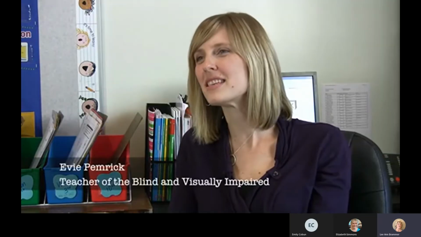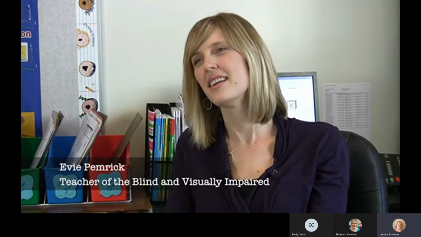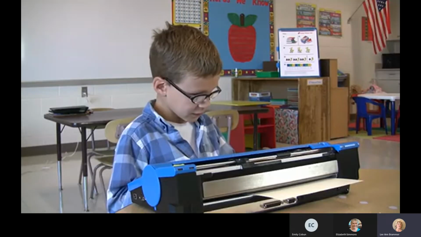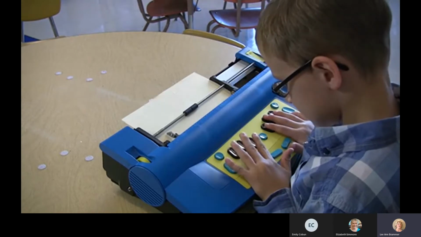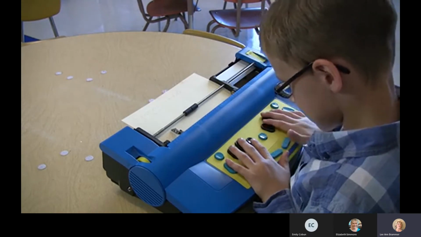My name is Evie Pembroke, and I'm Mason's teacher of the blind and visually impaired, and also his orientation and mobility specialist. In the classroom, Mason uses his Mountbatten as far as technology goes, mostly for writing activities. So anytime the teacher has the students doing pencil and paper writing, Mason uses his Mountbatten.